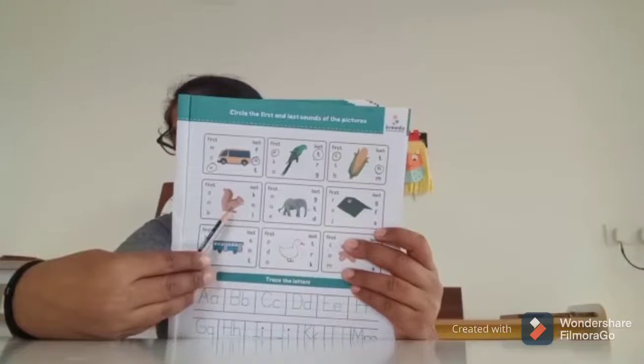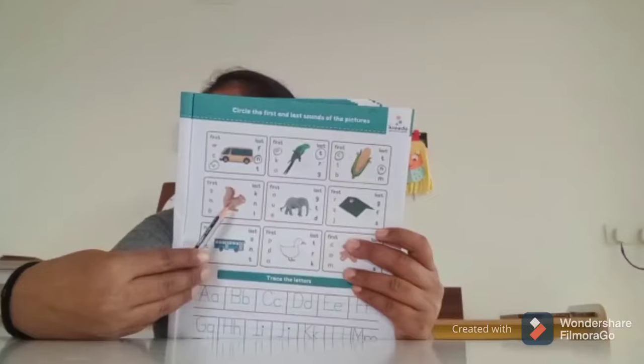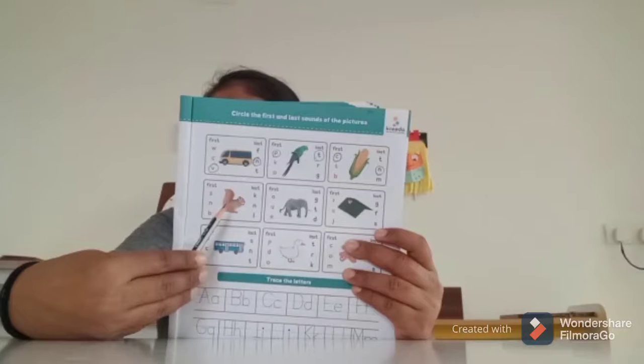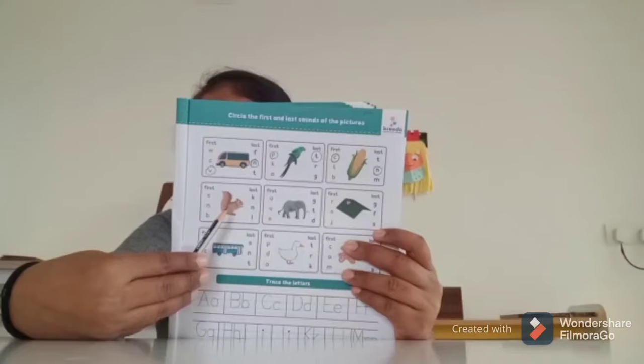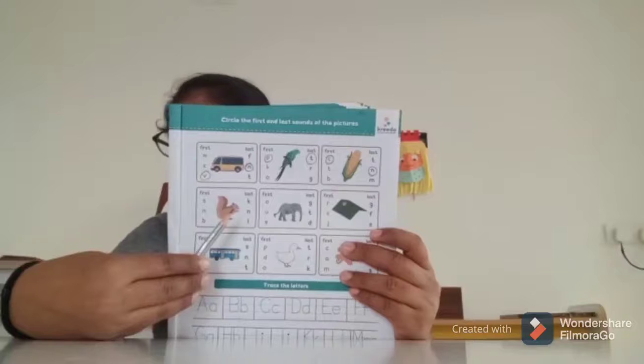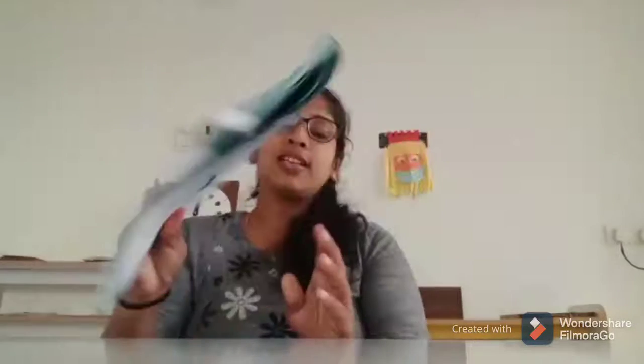Okay. What's the next picture? It is a squirrel. So what's the first sound? Squirrel. And what's the last sound? Okay. So now let us circle. What's the first sound? Squirrel. And what's the last sound? Can you all repeat the word squirrel? What's the last sound, children?